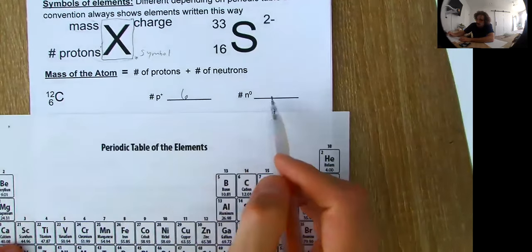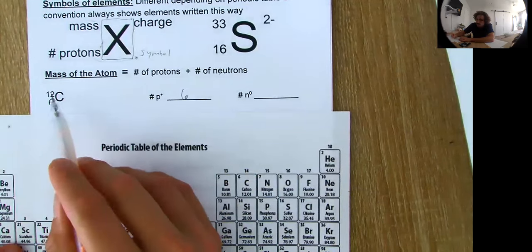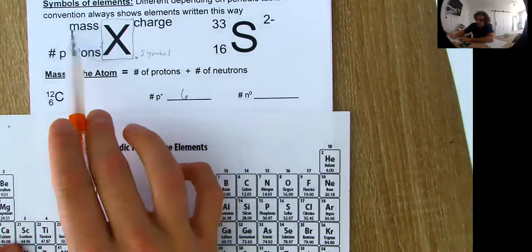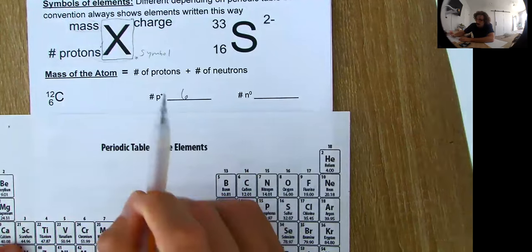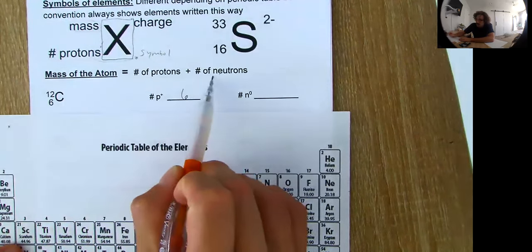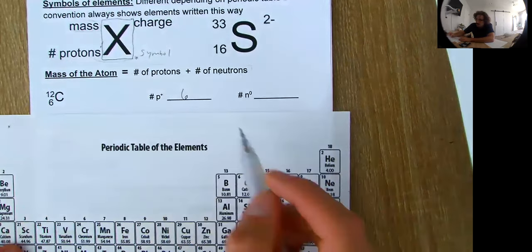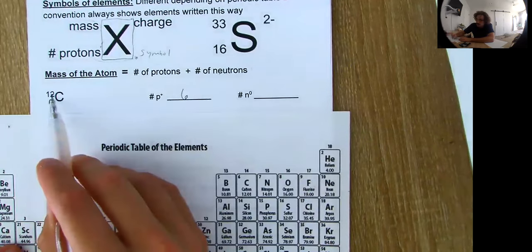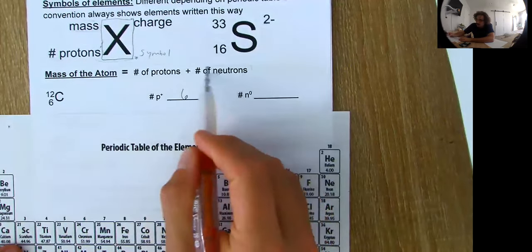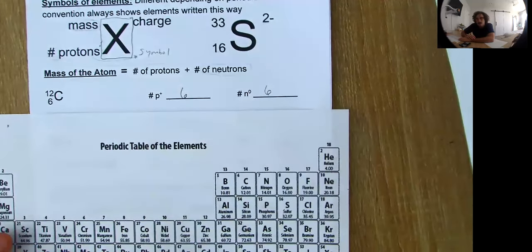And the number of neutrons, now this is not 12. You might want to say 12 right away, but 12 is the mass number. Remember that the mass number equals the number of protons plus the number of neutrons. This is the equation we're working with right now. It's a simple addition equation. So if there are 6 protons and the mass number is 12, how many neutrons? It's going to be 6. You can figure that out any way you need to.